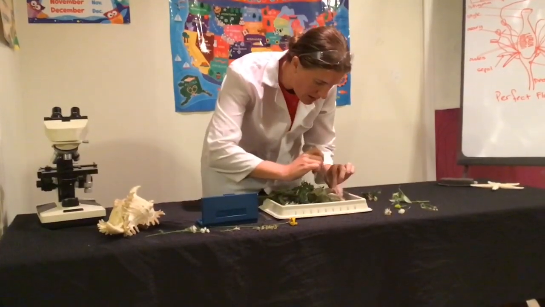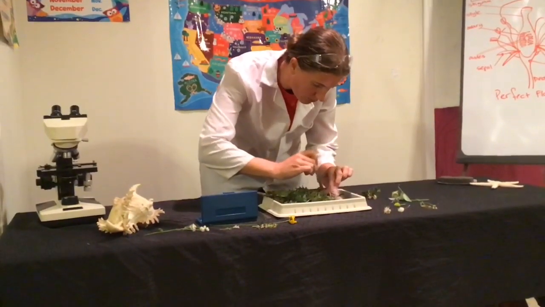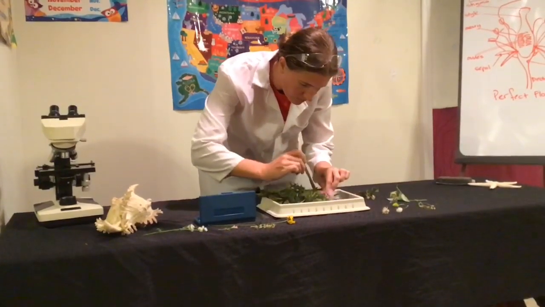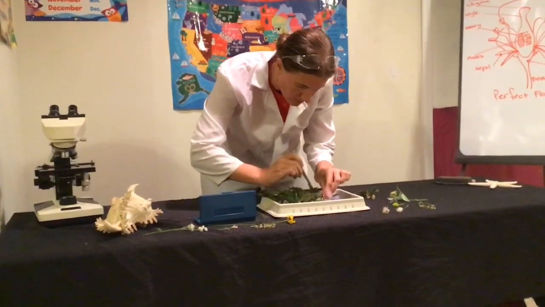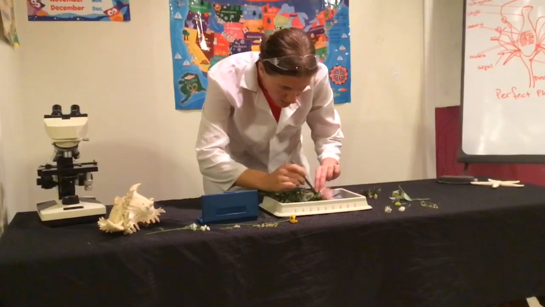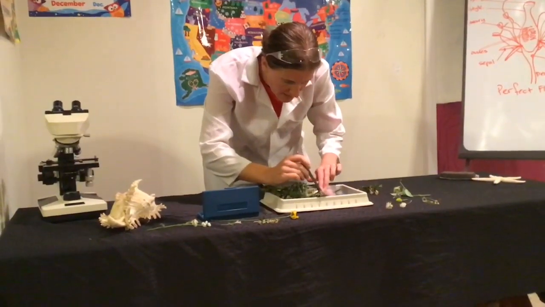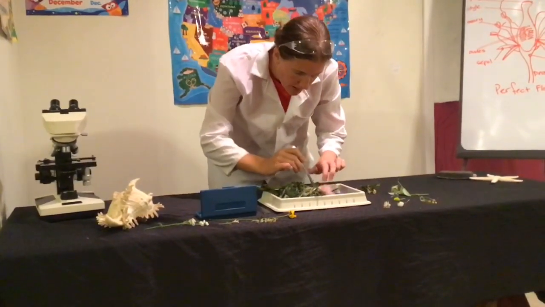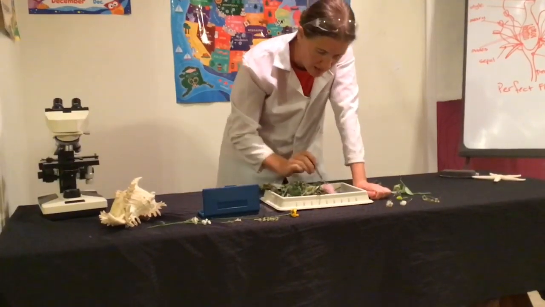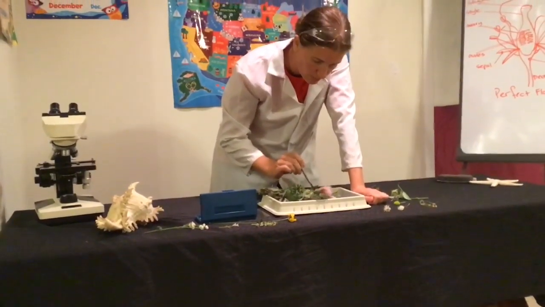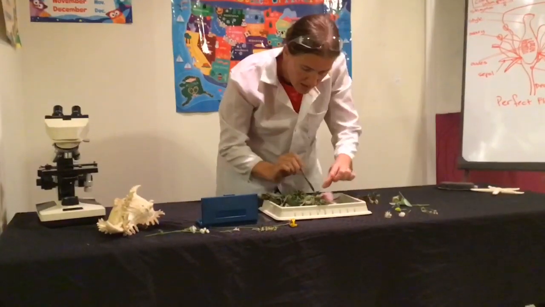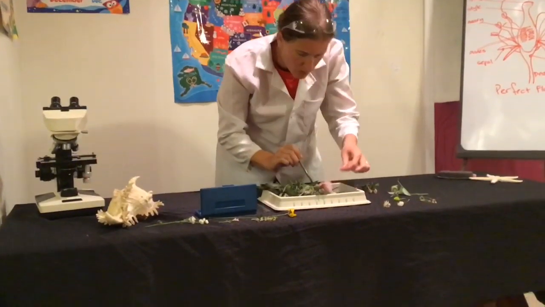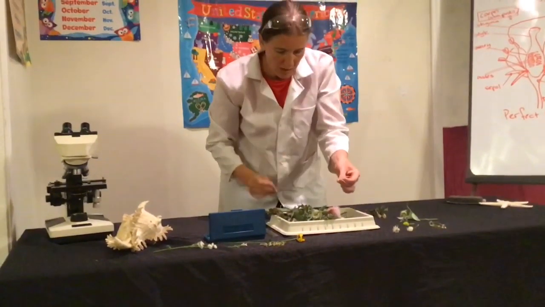Make an incision down the middle. There we go. Open it up, and the ovary itself has kind of opened up, and that's what you're also seeing here. So each one of these is an individual seed that's going to blow off in the wind.